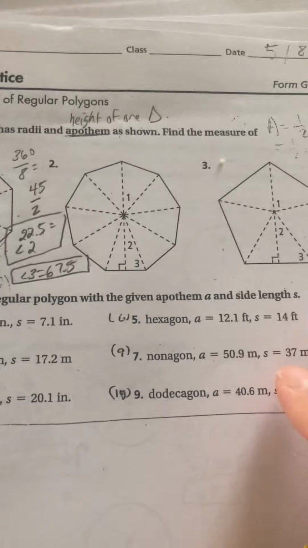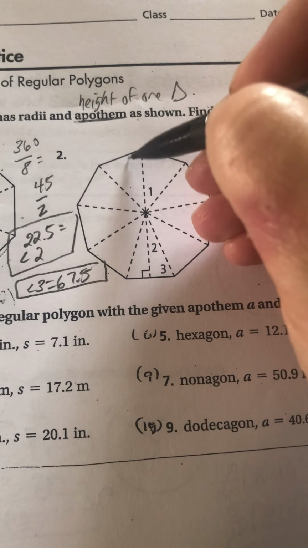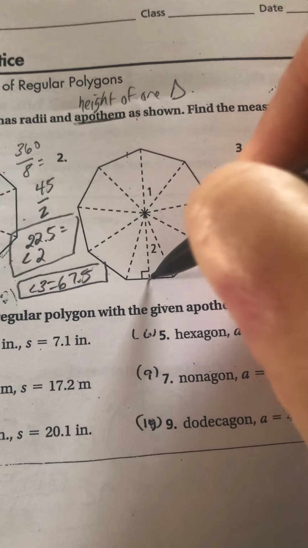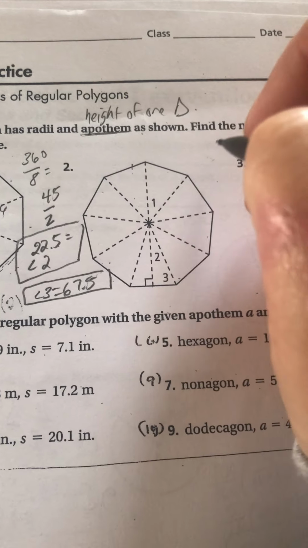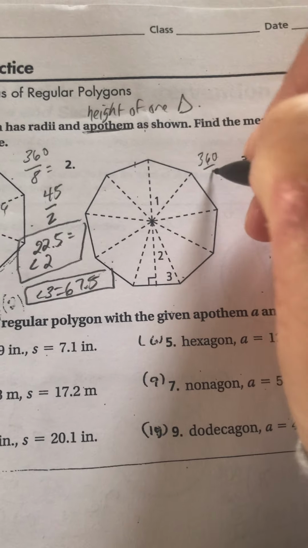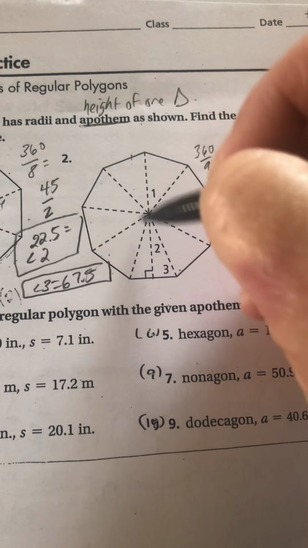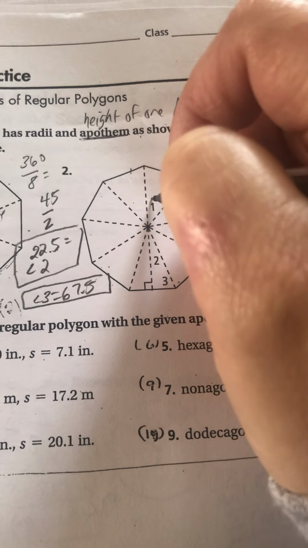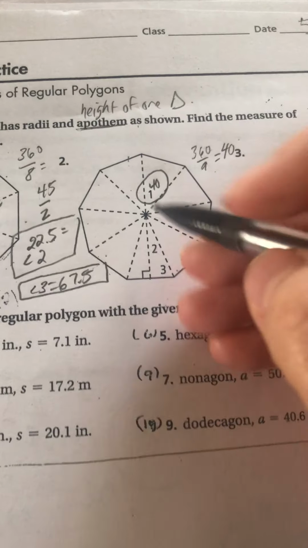Let's take a look at number 2. We look at the number of sides: 1, 2, 3, 4, 5, 6, 7, 8, 9 sides, so it's a nonagon. We take 360 and divide it by 9, because those are central angles. 360 divided by 9 is 40, so angle 1 is 40 degrees.